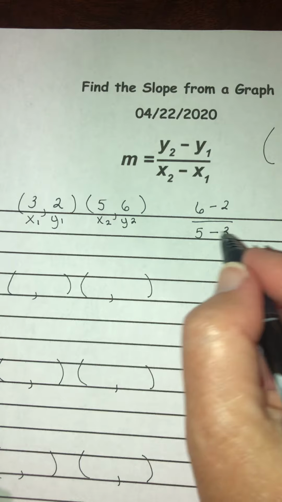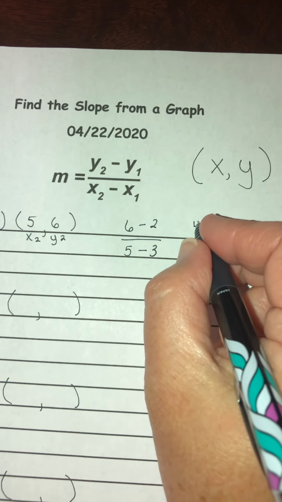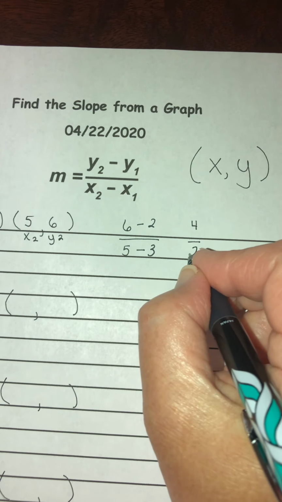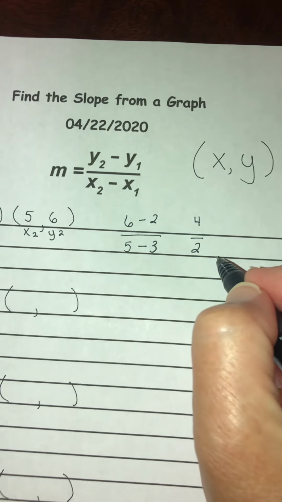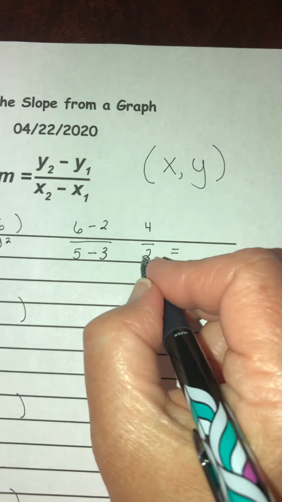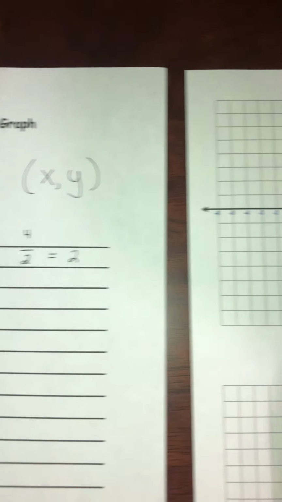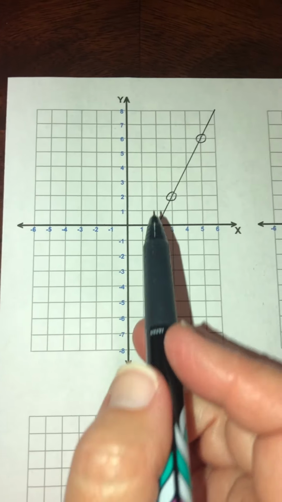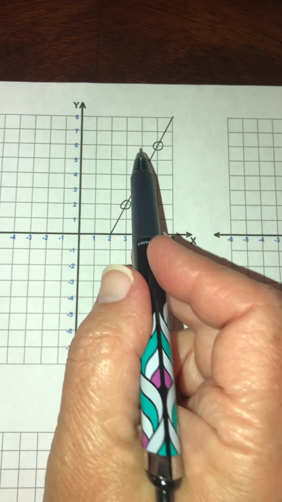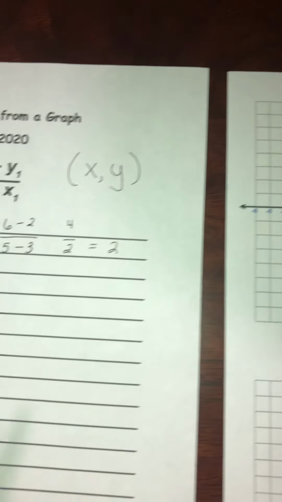And then you just perform the simple math. 6 minus 2 is 4. 5 minus 3 is 2. And remember, if you can divide it out into a whole number, you do. 4 divided by 2 is 2. So the slope of this line right here is 2. If you think about that, you're going to go up 2, right 1, up 2, right 1. It makes sense that the slope is 2.